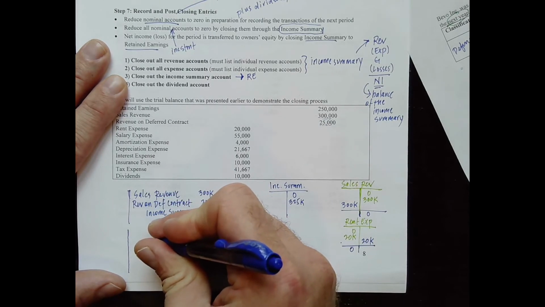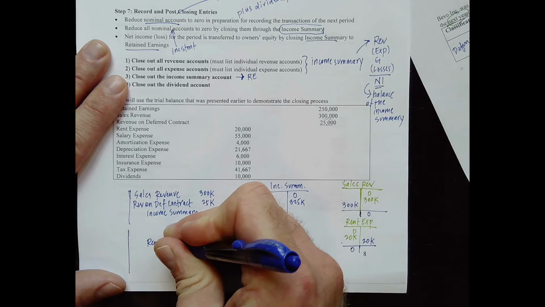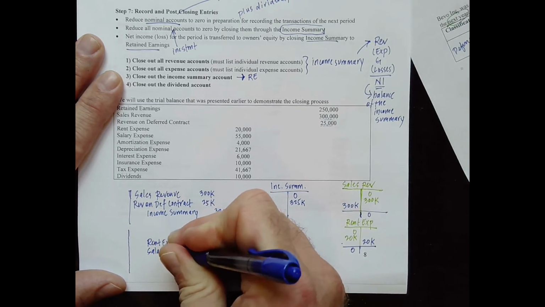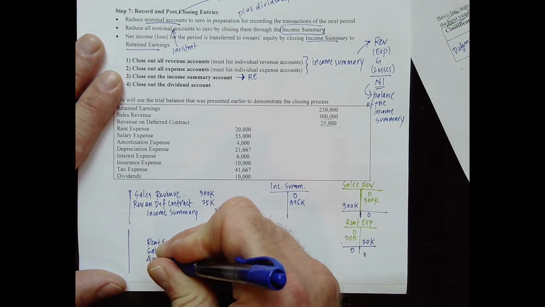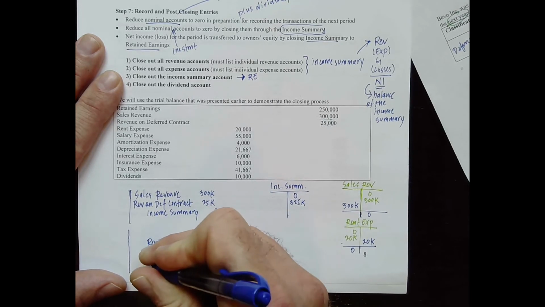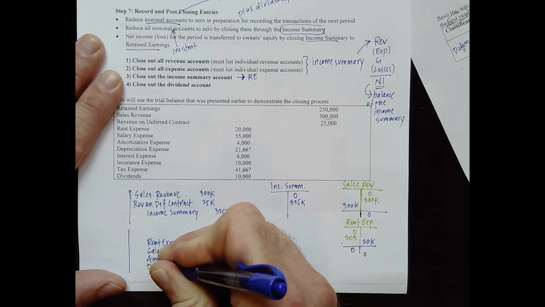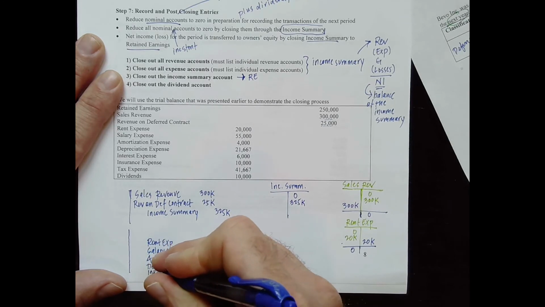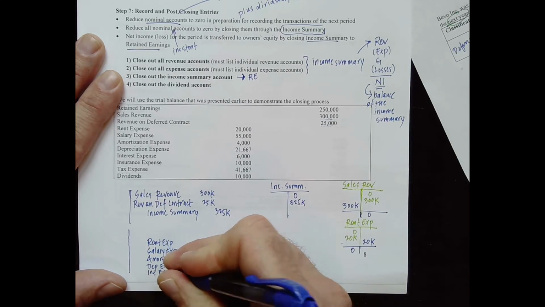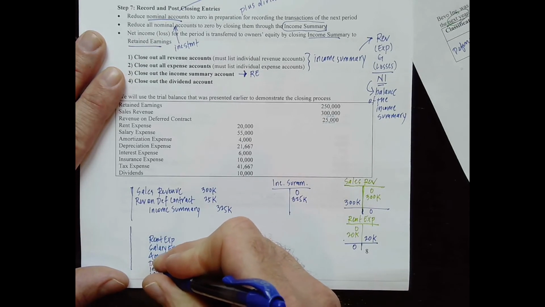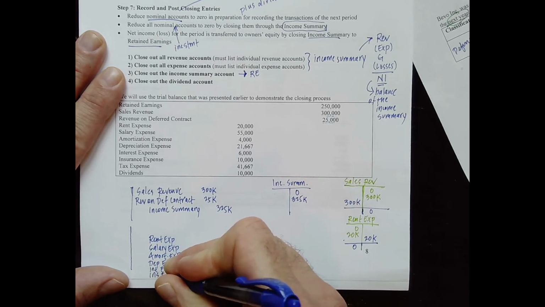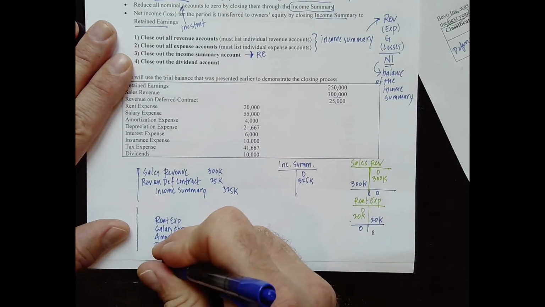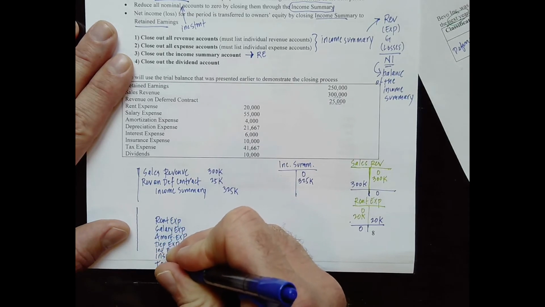I have rent expense. I have salary expense. I have amortization expense. I have depreciation expense, and I hope I don't run out of room. I might. I have interest expense. I'm going to have to get smaller. I have insurance expense, not going to make it. But I have another piece of paper under here, so we're going to use that. And I have tax expense. So all of those guys get closed out.